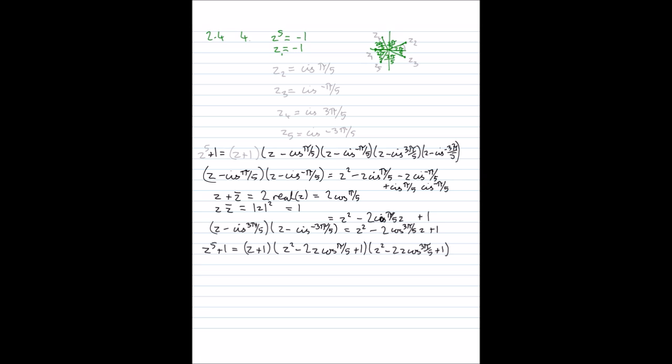I'm going to do them in pairs so that I get Z2 being this one over here, and because that's 4 pi on 5 from the negative axis, it's actually just pi on 5 from the positive x-axis. And because the modulus is still 1, you get cis pi on 5. And because they go in complex conjugate pairs, Z3 down here is cis minus pi on 5.